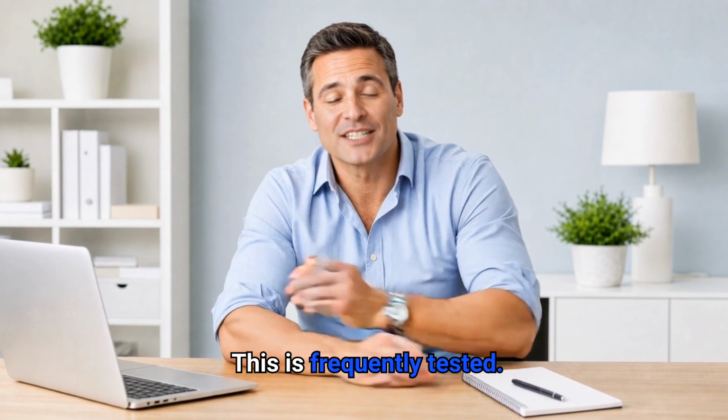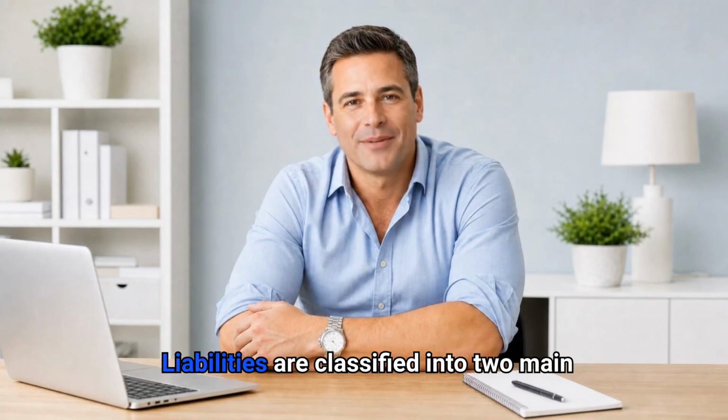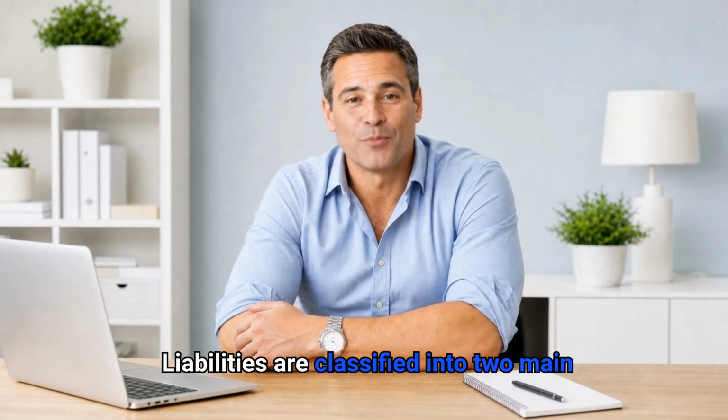This is frequently tested. Now, let me explain the classification of liabilities. Liabilities are classified into two main types.